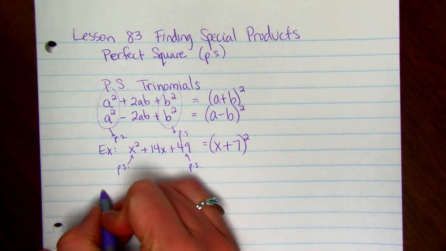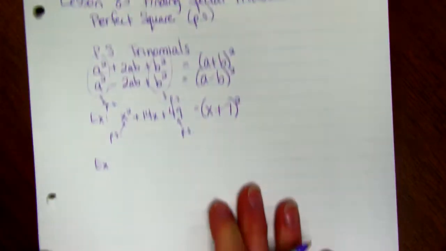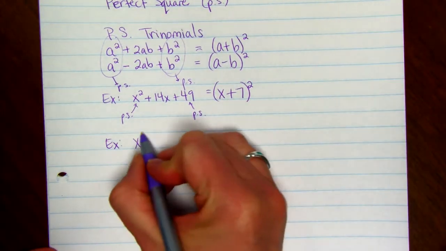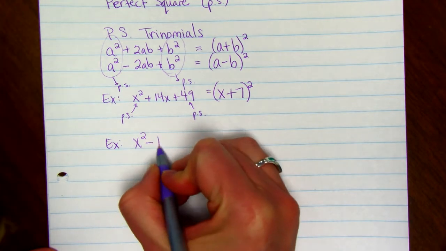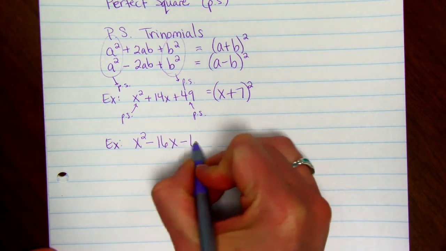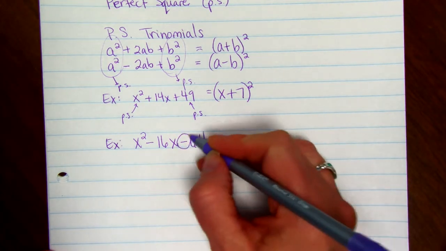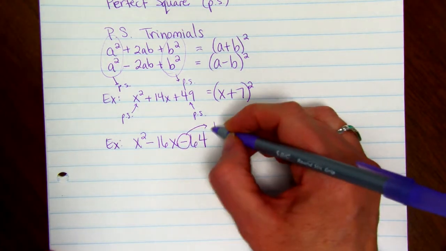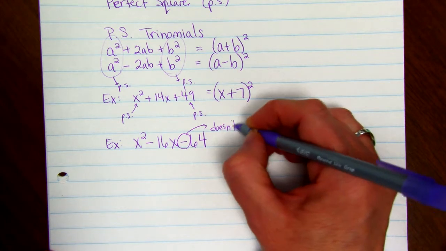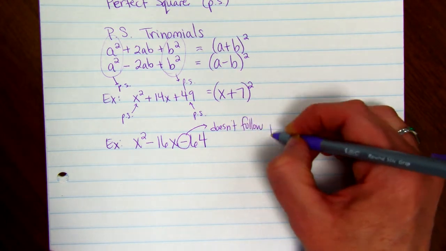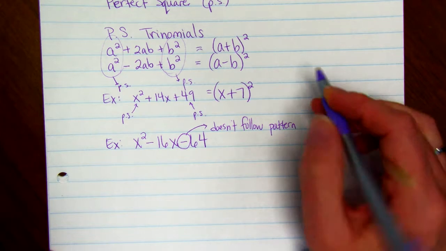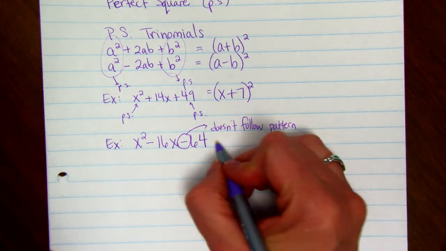The second example I want to do is x squared minus 16x minus 64. Now notice that this is a minus sign right here, so this does not follow the pattern. So it is not a perfect square trinomial.